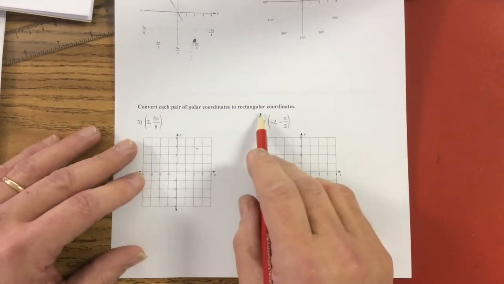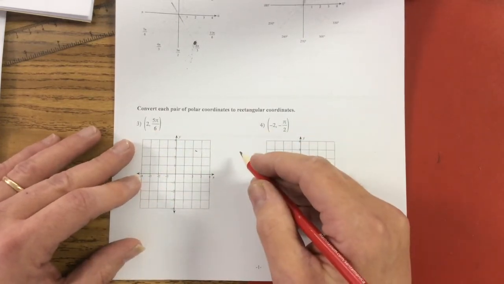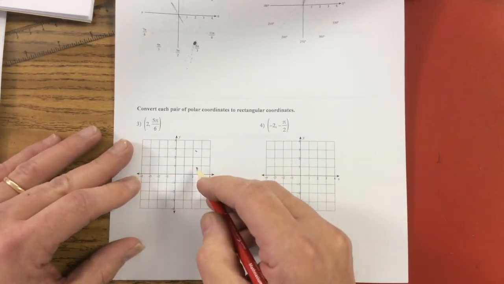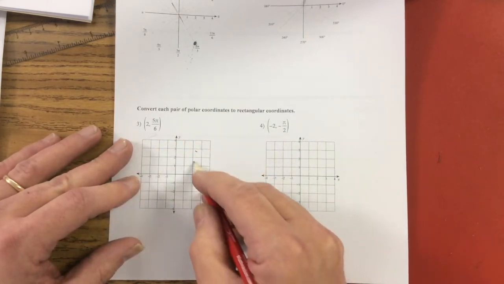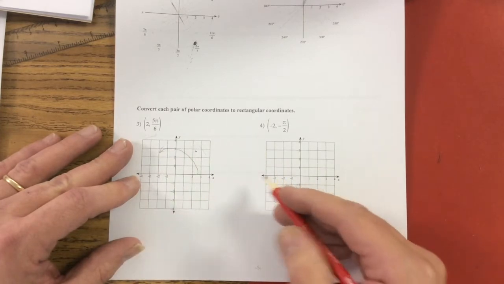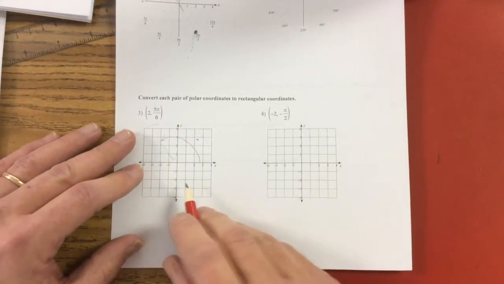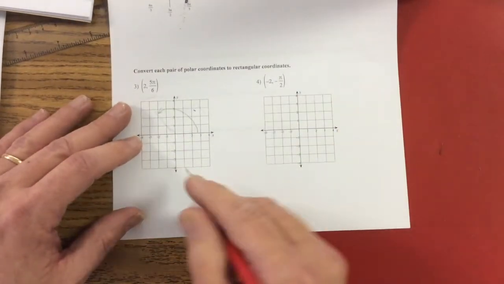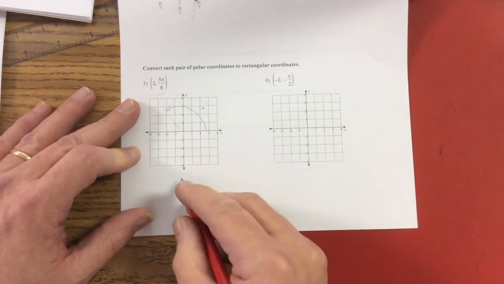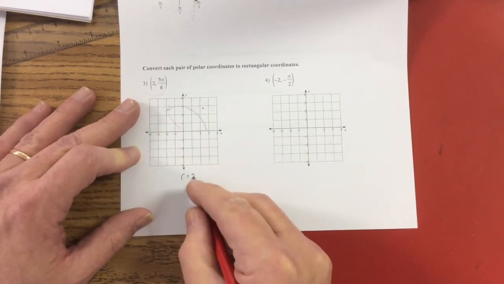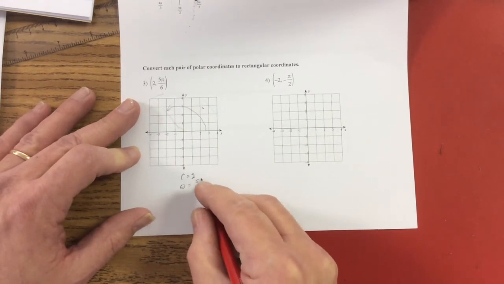Convert each pair of polar coordinates to rectangular coordinates. 5 pi over 6. Right. Well, where's that going to be? That's going to be over here somewhere, right? Because 5 pi over 6 would go over here. And then 2 would be out this way somewhere. So in order to put them into rectangular coordinates, well, we have r is 2. We have theta is equal to 5 pi over 6.